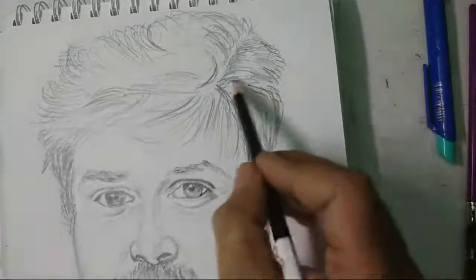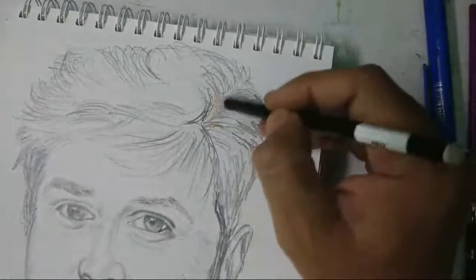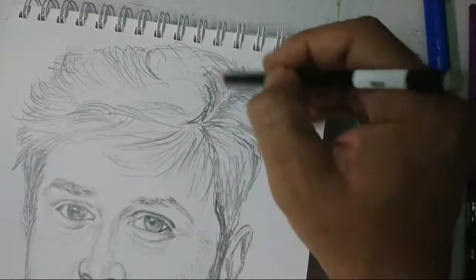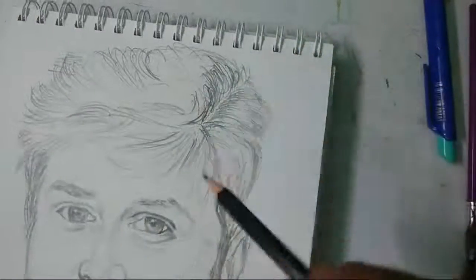And the hairstyle is important here. If you are able to guess, you can type your comment below. The celebrity.